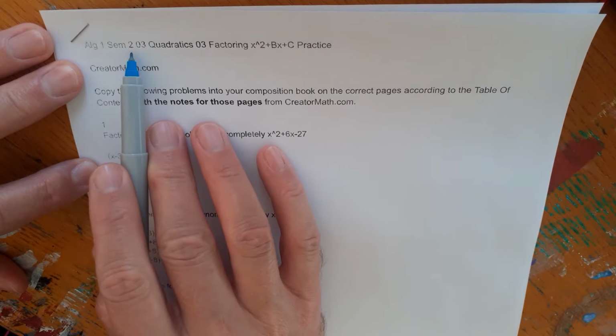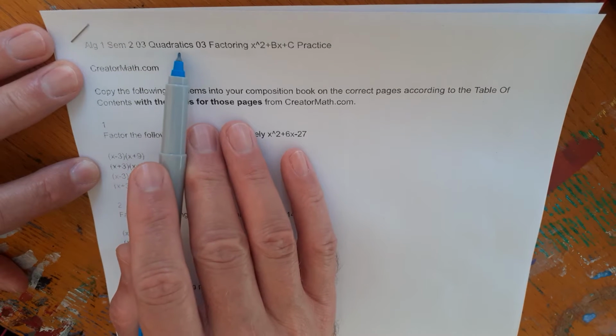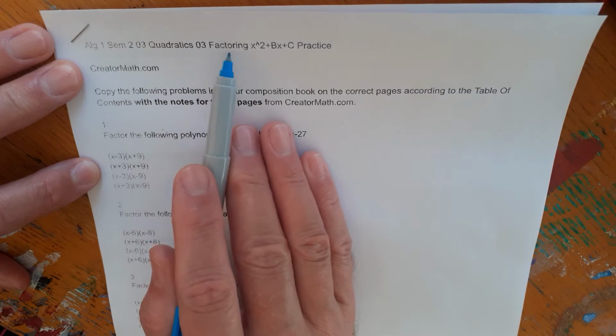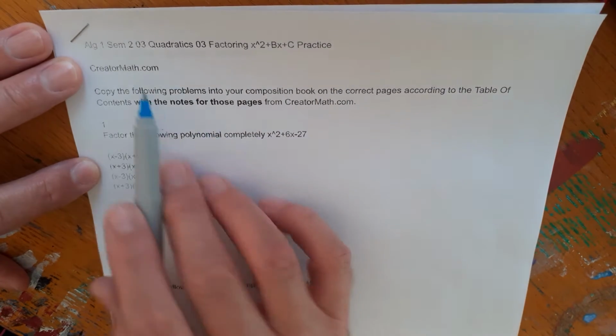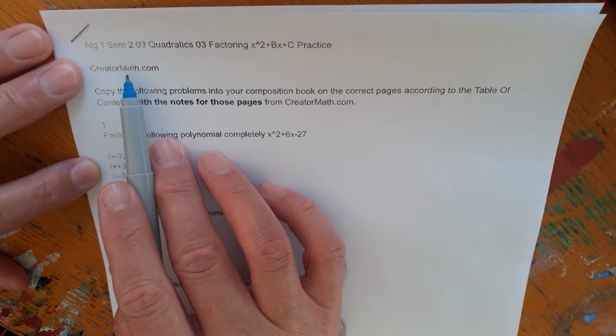This is Algebra 1, Semester 2. It's the third unit, called Quadratics. It's the third lesson, called Factoring x squared plus bx plus c practice. It's in Creator Math under the Algebra tab.